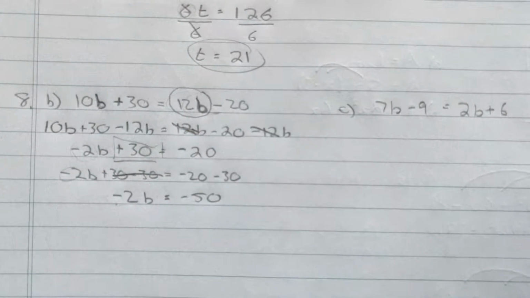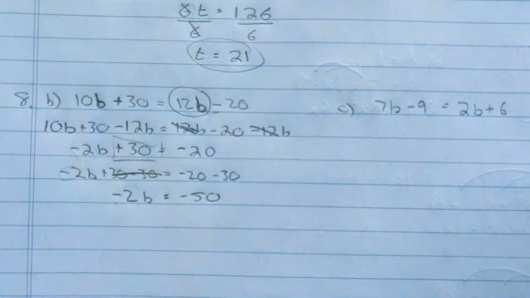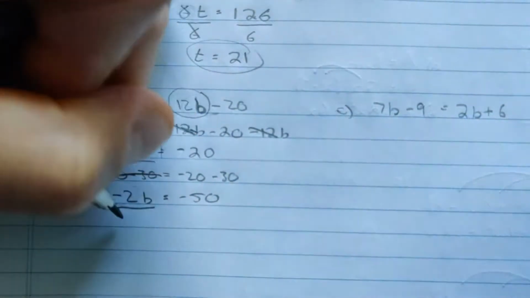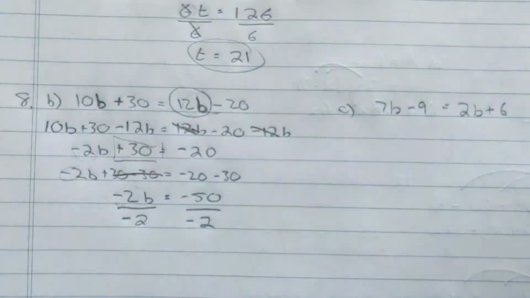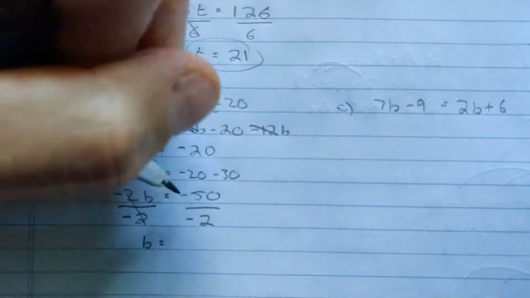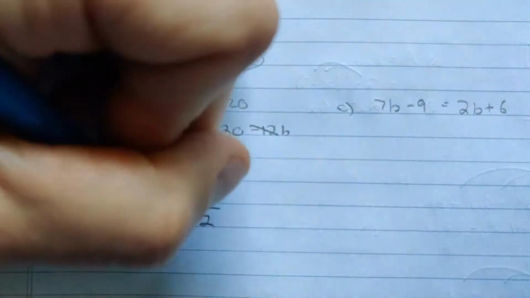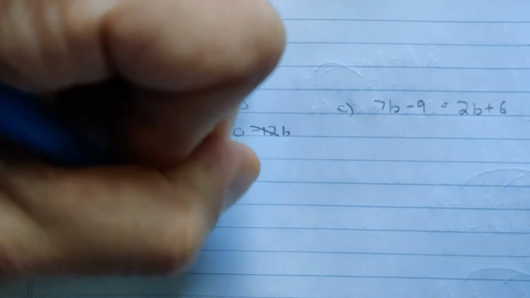So negative 2b equals negative 50. We're multiplying b by negative 2. So to solve for b, we have to divide by negative 2. So we divide both sides by negative 2. These will cancel. We're just left with b over here. Negative 50 divided by negative 2. Two negatives will divide to make a positive. 50 divided by 2 is 25.